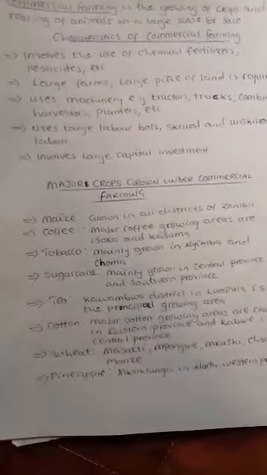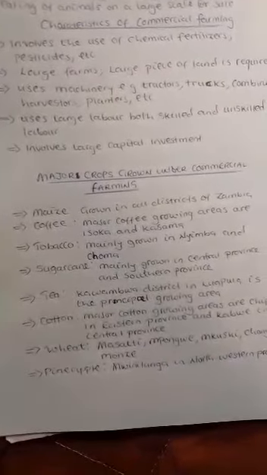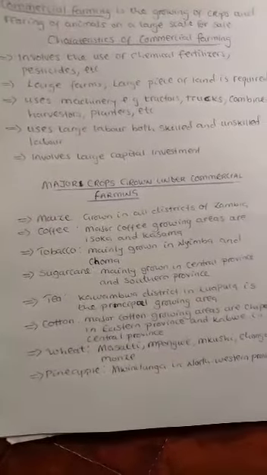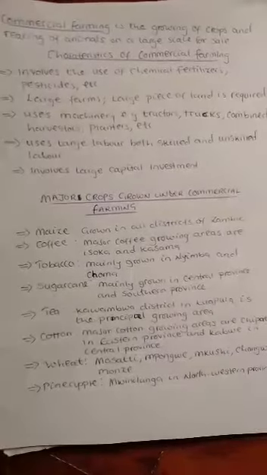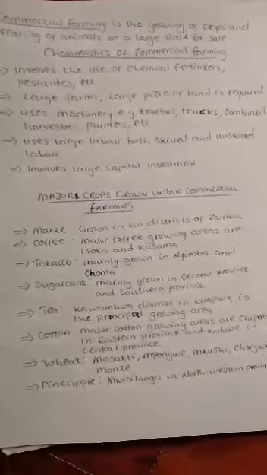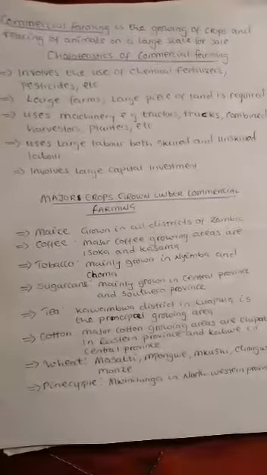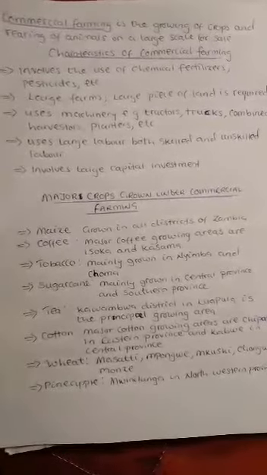Commercial farming uses machinery, for example, tractors, trucks, combine harvesters, planters, and so on. The commercial farmers use these machines to improve the quality of their farm produce. Commercial farming uses large labor, both the skilled and the unskilled. What it means is that commercial farming employs a lot of people, both the skilled and the unskilled.